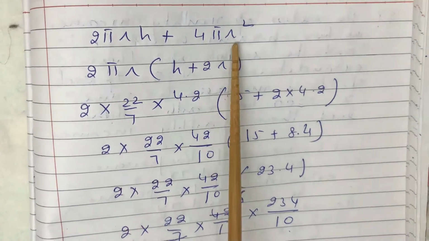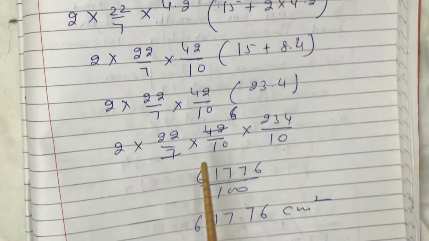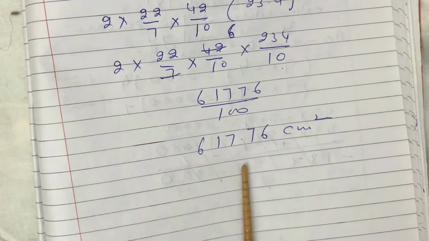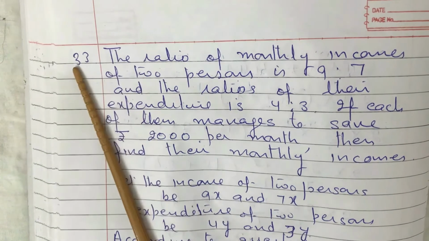So I have done it again. I have taken 2 pi r common and substituted the values. So it's a bit easy calculation. So you will get 617.76 centimeter square.